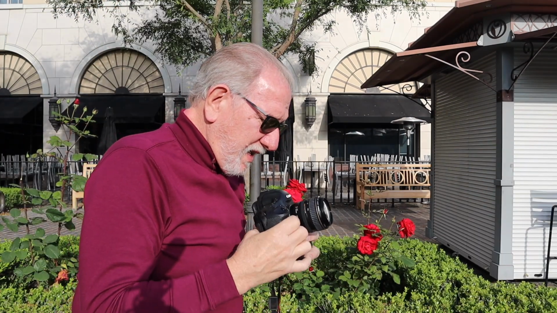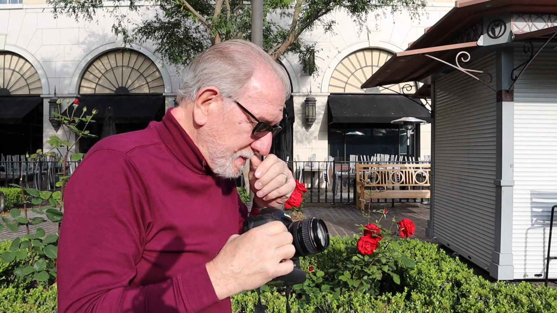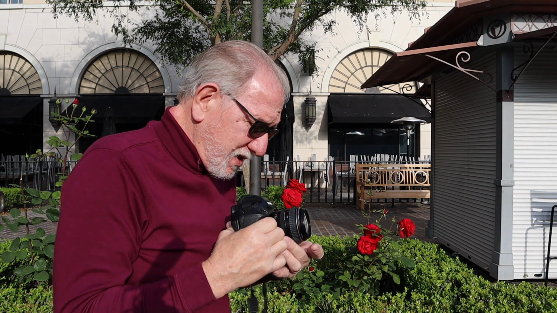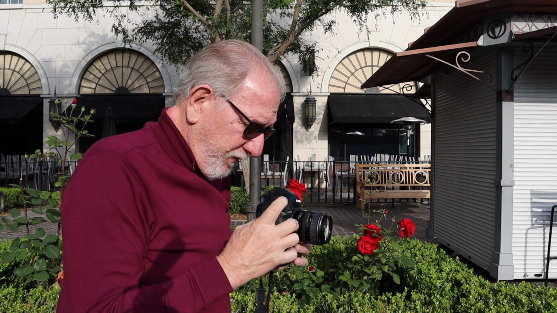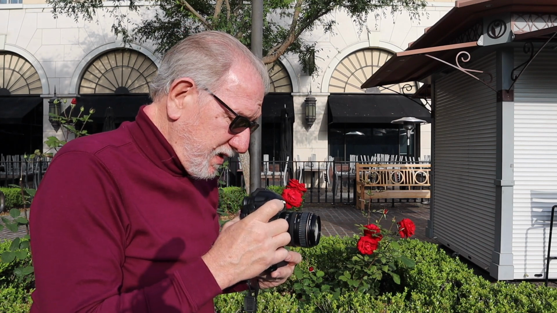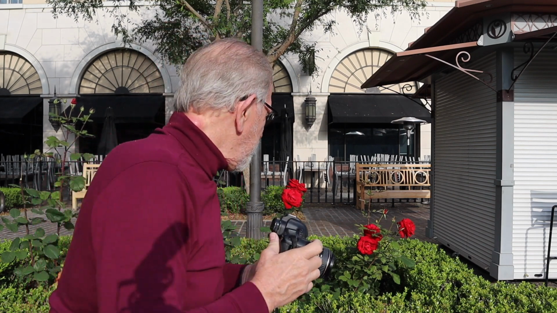Okay, so this is a Canon 28 to 105 millimeter lens, and it's also a macro. Now this one will only stop down to 3.5, but I think with the macro added in, that's gonna be plenty sufficient. So let me get as close to this as I can, and let's see what it looks like.